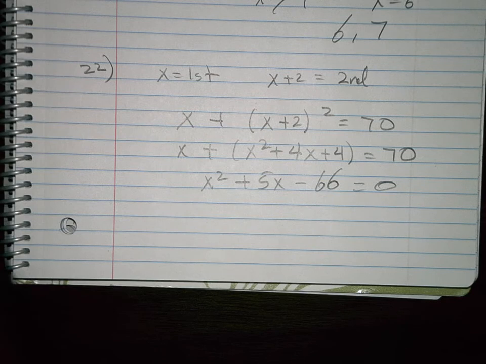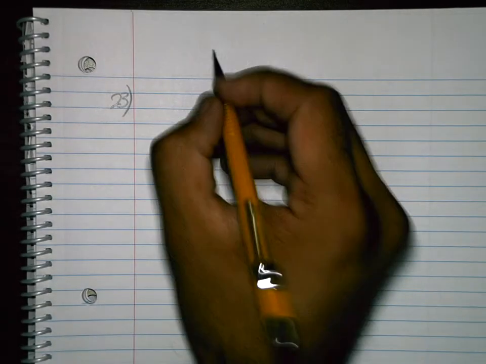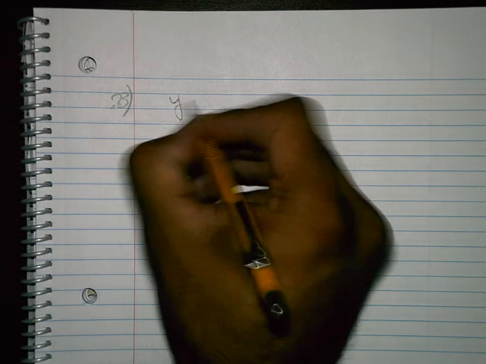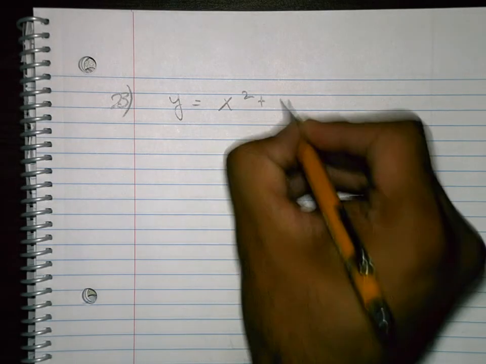All right, moving on to 23. And 23 says, write the line of symmetry, the coordinates of the vertex, the domain, and the range. Okay, so I need the vertex for all that information. So for 23, I'm going to go ahead and find the vertex. That's in the standard form. So that means I got to use negative b over 2a.